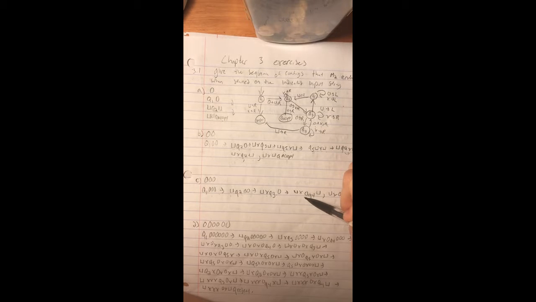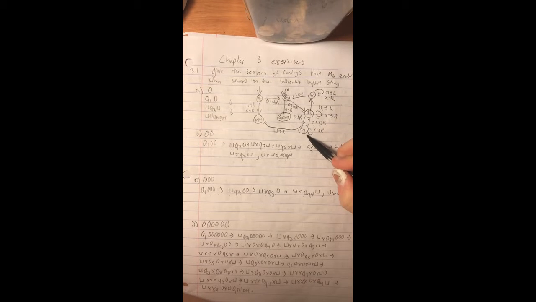Here again. And next you have a blank, and if you look, Q4 has no movements for a blank. So you're trapped on Q4. Or no, it has one movement to go to the reject state, which you go if there's a blank to your right, and there is a blank, so you end up in the reject state.